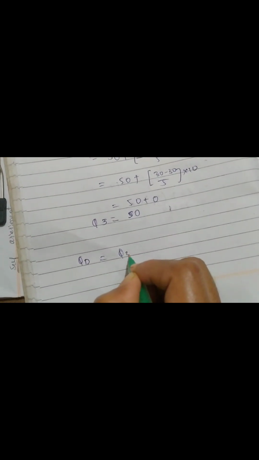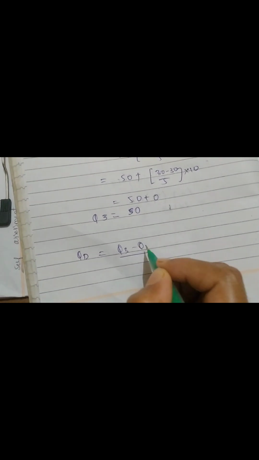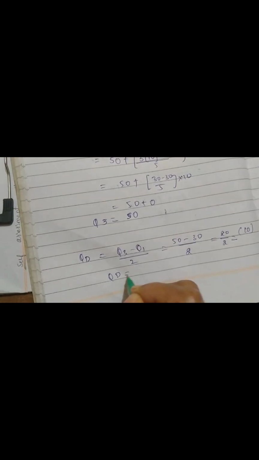So we have our Q1 and Q3. Now we'll do the quartile deviation as Q3 minus Q1 divided by 2. So 50 minus 30 divided by 2. So 20 divided by 2 is equal to 10. So the quartile deviation is 10.